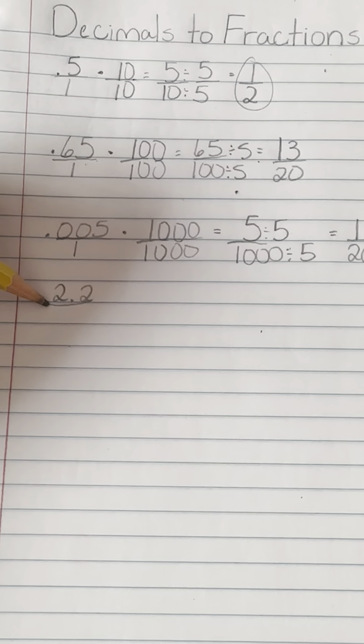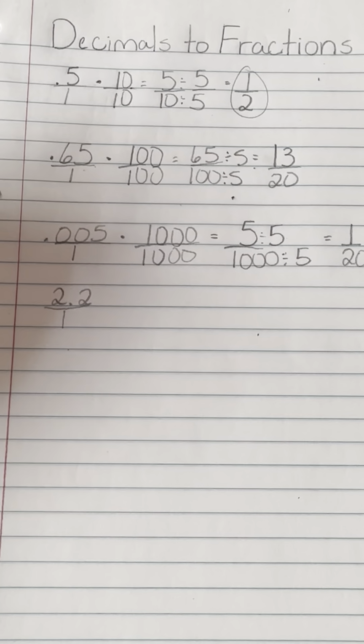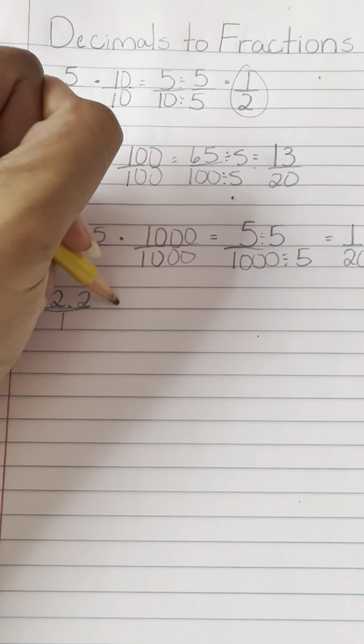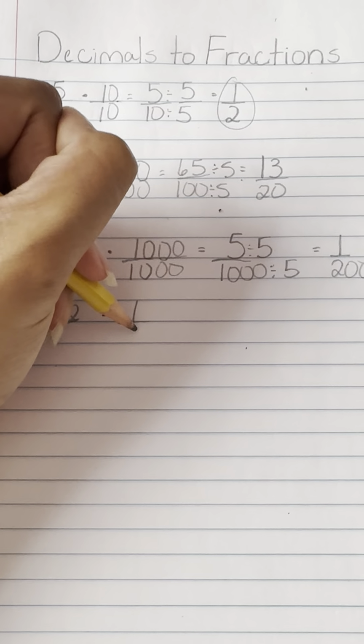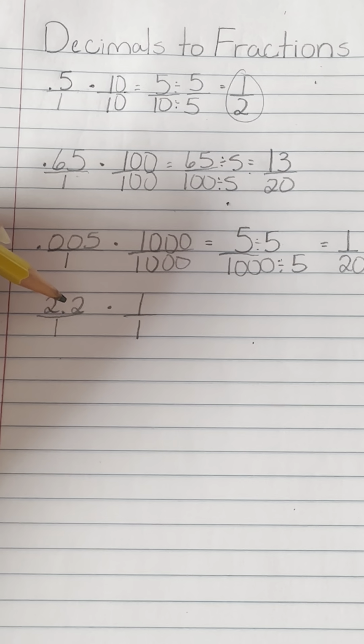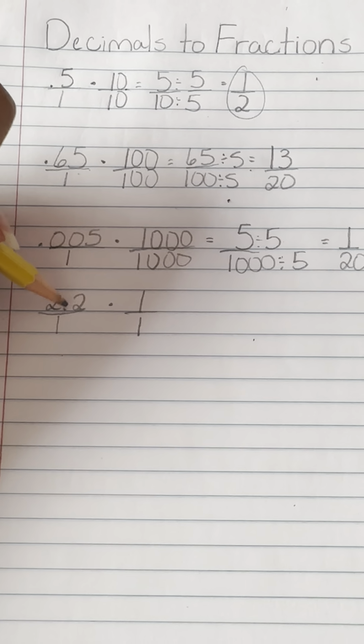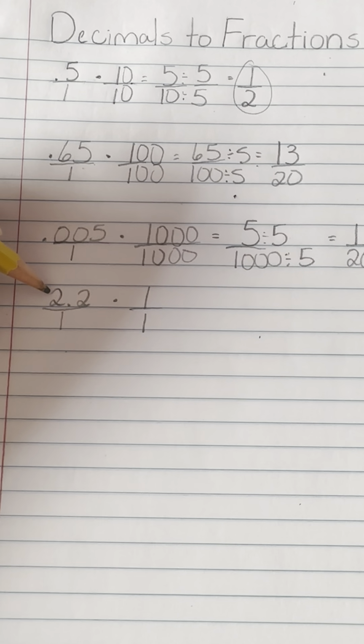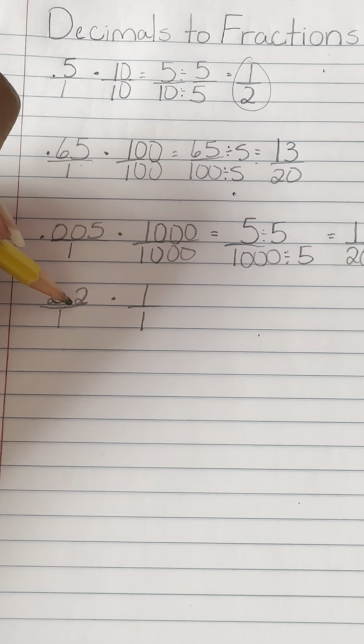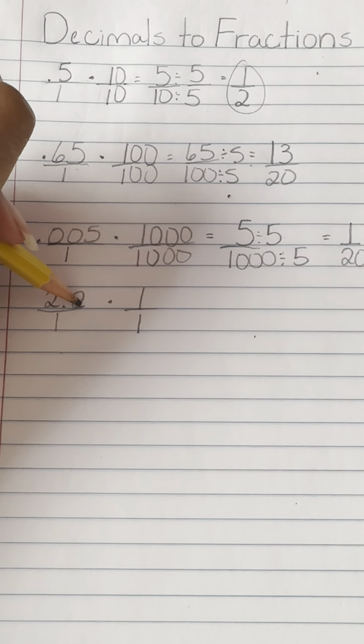But I'll show you how to solve this one. So with these kind of problems, we are only considering the number of digits after the decimal still. Even if there's numbers before the decimal point, we're still only considering how many digits are after it.